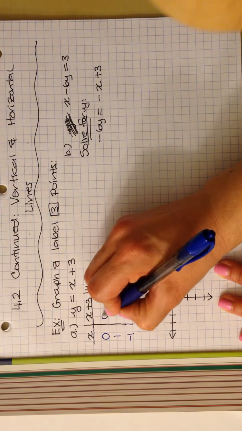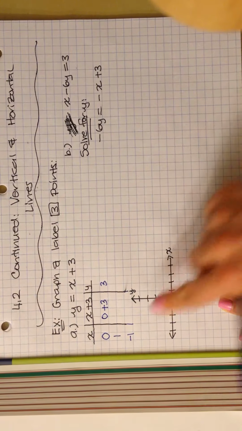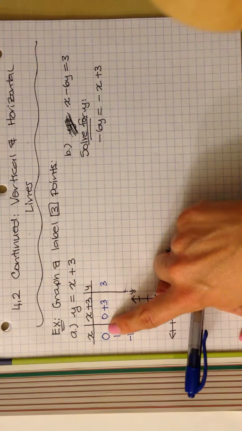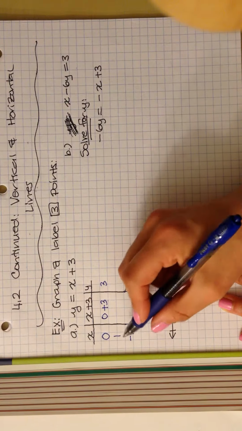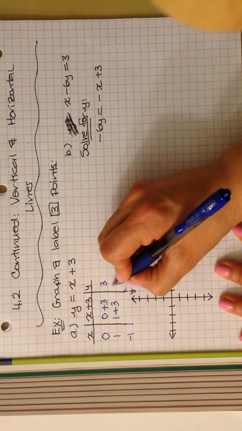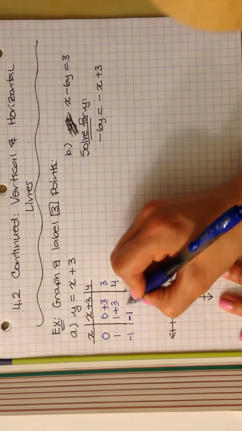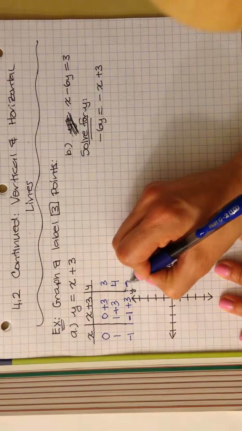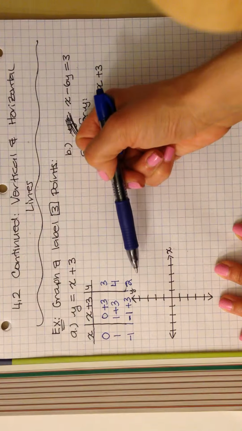Substitute 0, we get 0 plus 3. 0 plus 3 is 3, and so our ordered pair is (0, 3). (0, 3) is a y-intercept. Now if you substitute 1, we have 1 plus 3. That gives me a y value of 4. And if I substitute -1, I have -1 plus 3, which gives me a positive 2. And so I have 3 points.